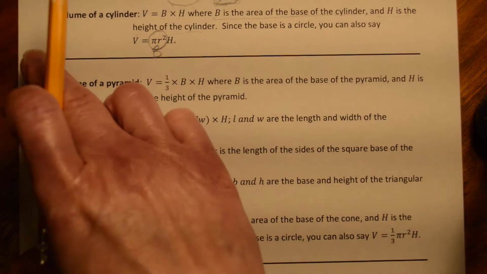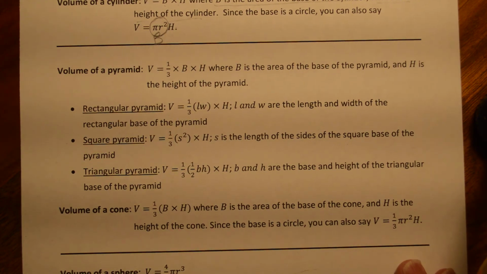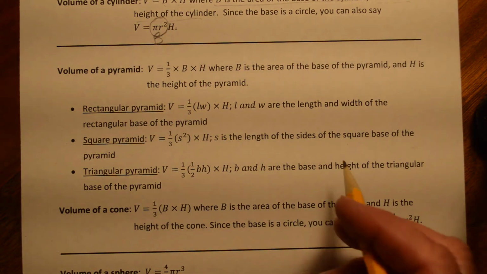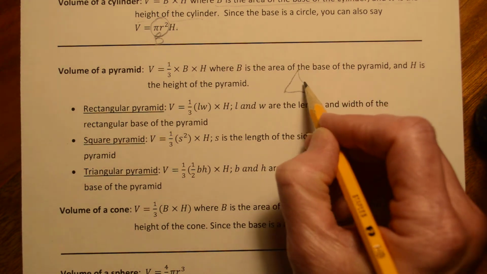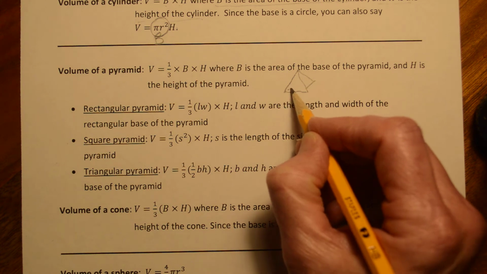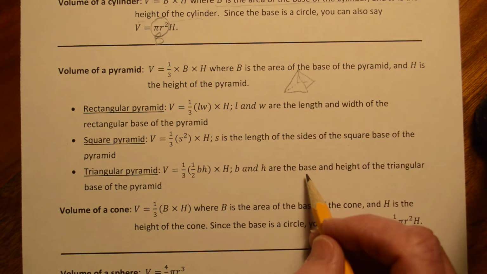The second family would be pyramids or things like them. And these all come up to a point. So if we have a rectangular pyramid, think about the pyramids of Giza, where we've got a rectangle or a square as the base.